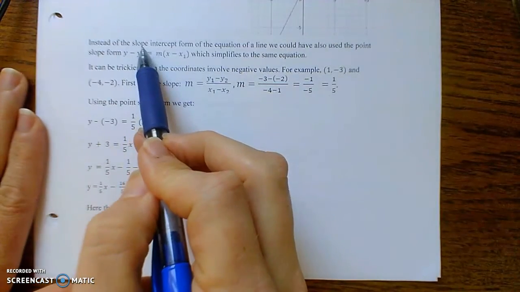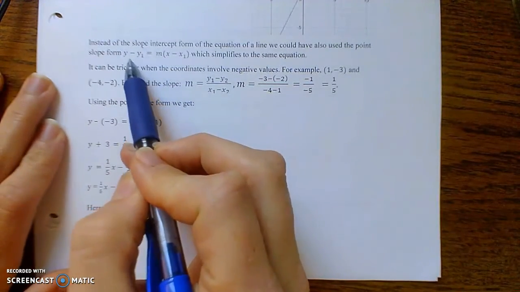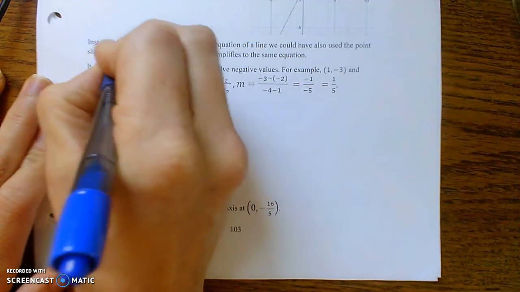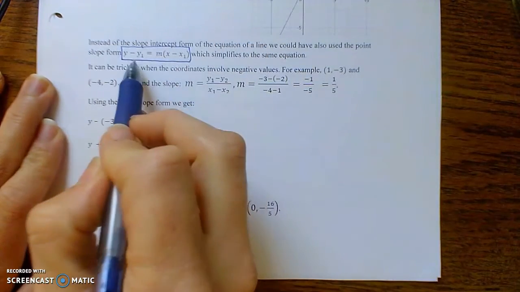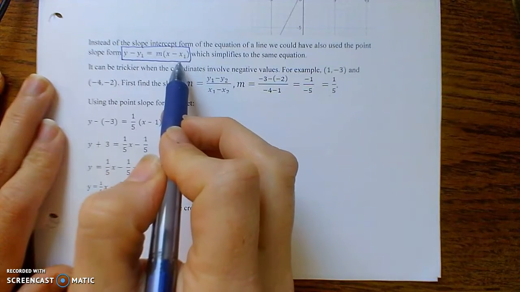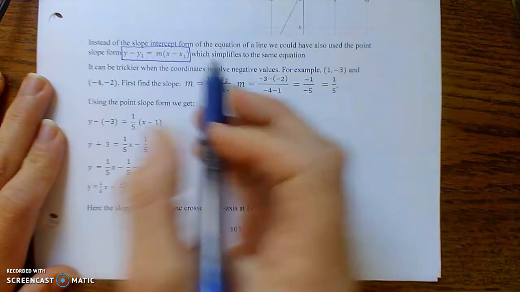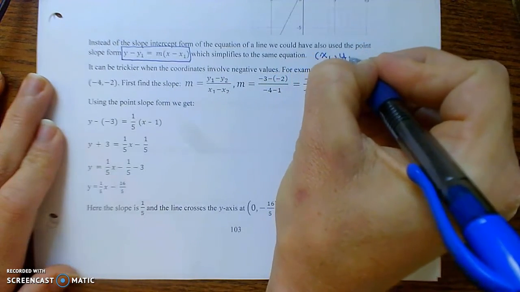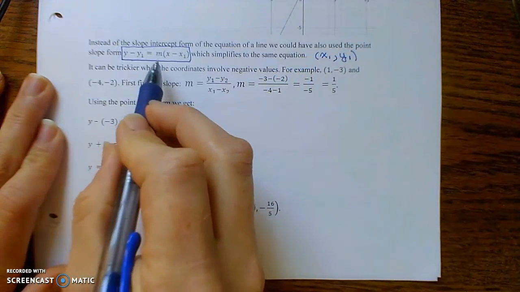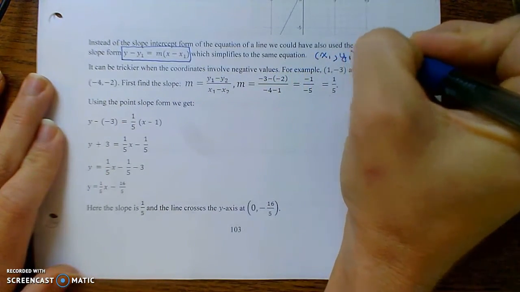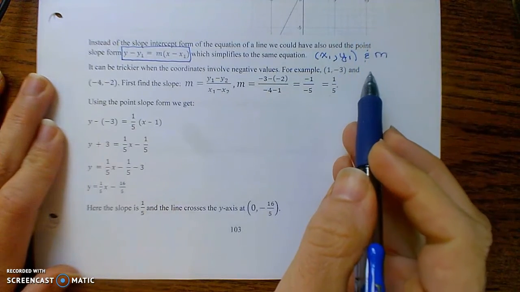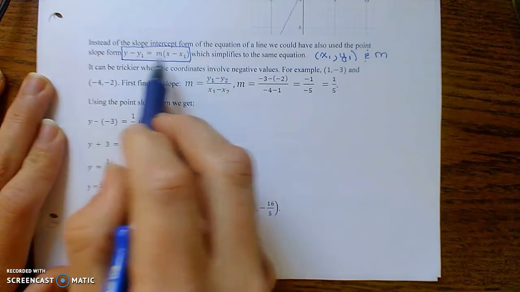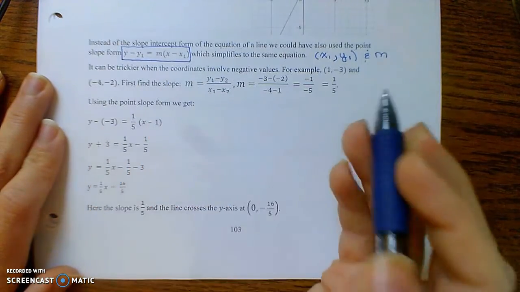So we may all be familiar with slope-intercept form, but now let's discuss how to use what's called point-slope form. This is the form of an equation that we can use if we're given a point, say an x-coordinate and a y-coordinate, we'll call it x1, y1, and you're given the slope. So if you're given those two pieces of information, then you can easily write down the equation of the line using this form. So let's give an example.